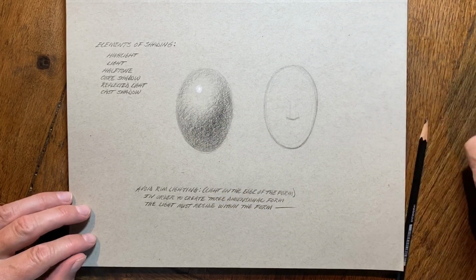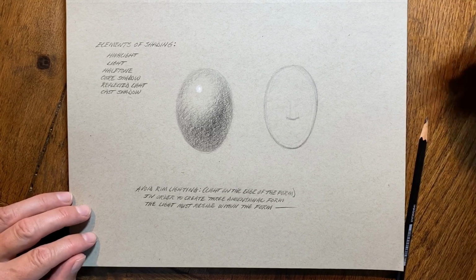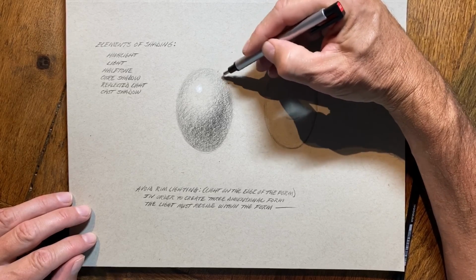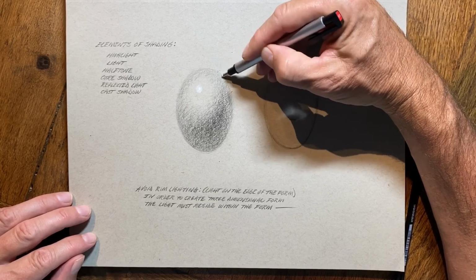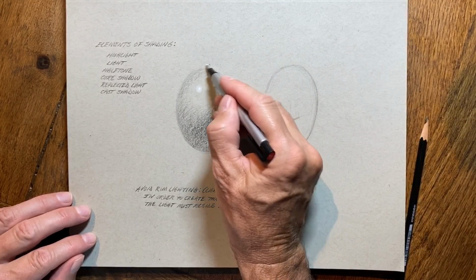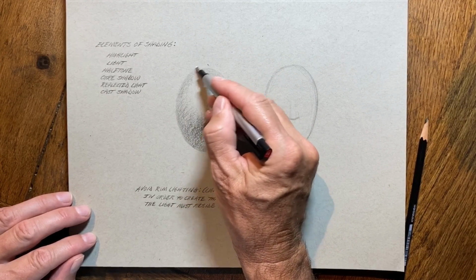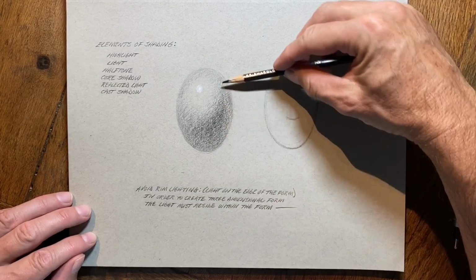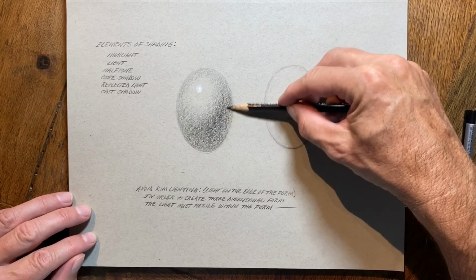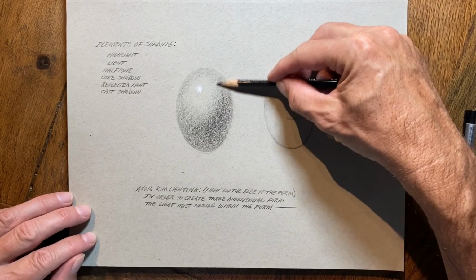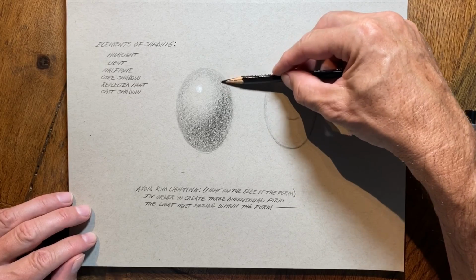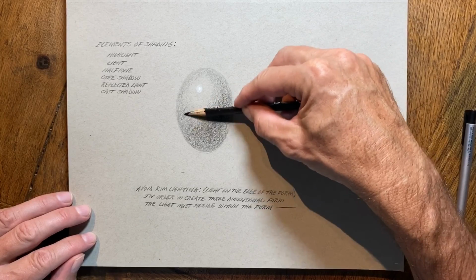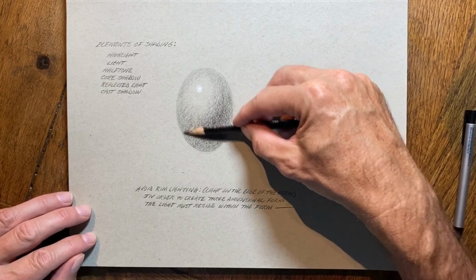So let me just soften that little edge here. And round it a little bit more so we get that feeling of it being three-dimensional and it feeling like it is a completed shaded egg-shaped oval.